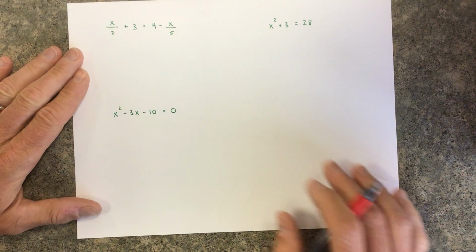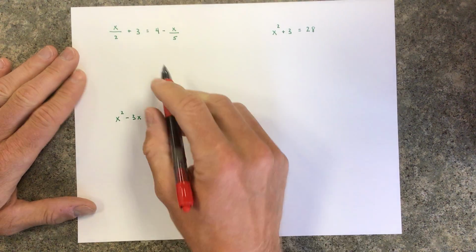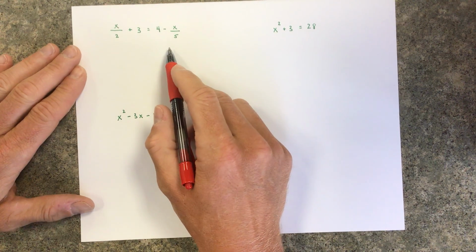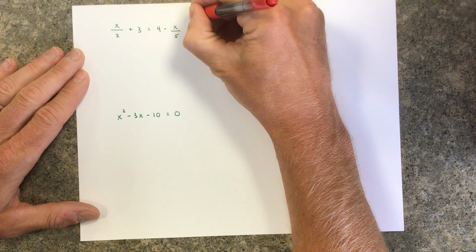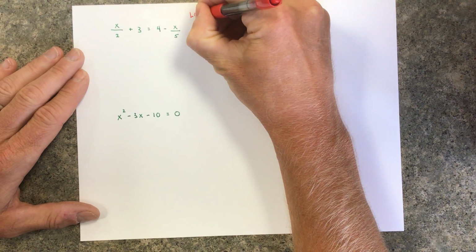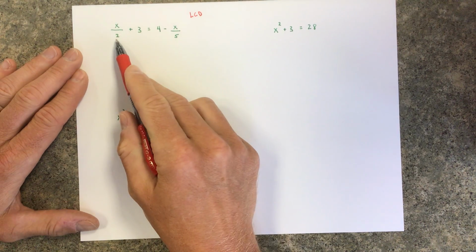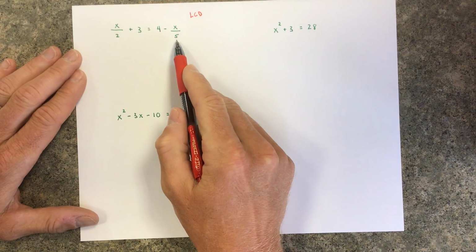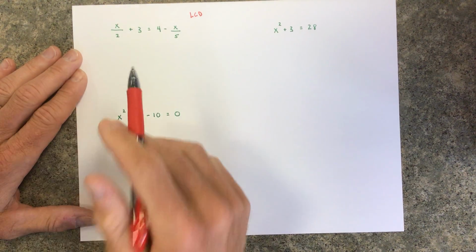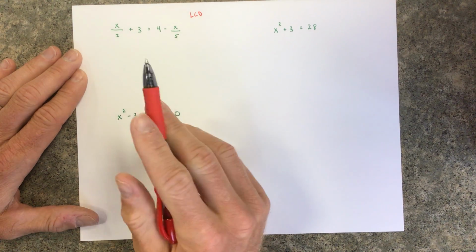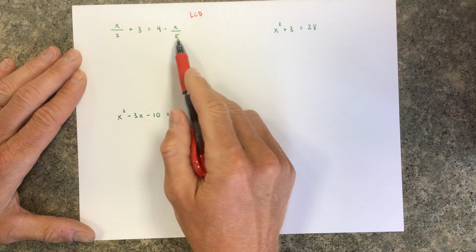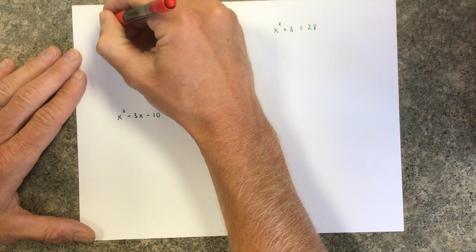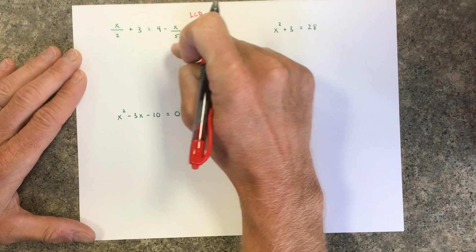Okay, 3 more problems and we're done. This one just has fractions to begin with. What you're going to do is that the easiest thing is you're going to multiply by the lowest common denominator. Remember the LCD, the denominators here are 2 and 5. So what I'm going to do is I'm going to multiply both sides of the equation by 10. 10 is the lowest common multiple of 2 and 5. So I'm going to multiply the left side by 10 and the right side by 10.